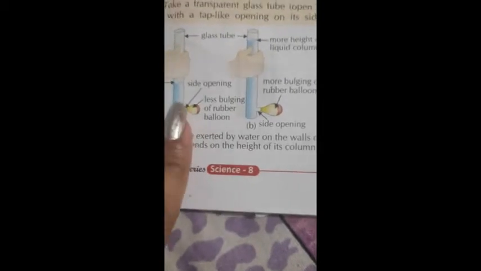First, let's talk about liquid. I will tell you about a very simple experiment which will prove that liquid exerts pressure on the wall of the container. What do we do for this purpose? You take a glass tube with a side opening covered by a rubber balloon, like this. Now you fill this glass with liquid, maybe water.